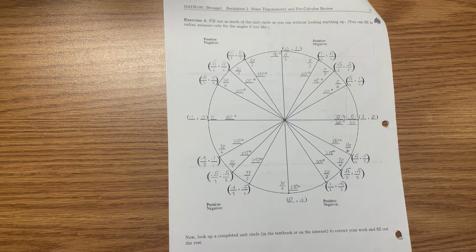But I figure what better way to start off than with the unit circle, because I feel like it's a pretty important topic of math in high school, and then, believe me, it doesn't go away. So yeah, I guess we'll just start with a general overview of the unit circle.